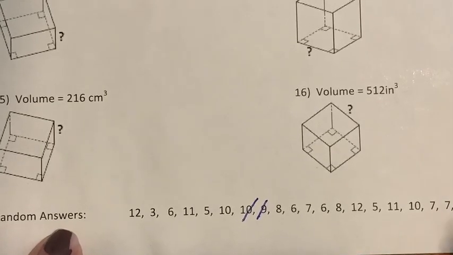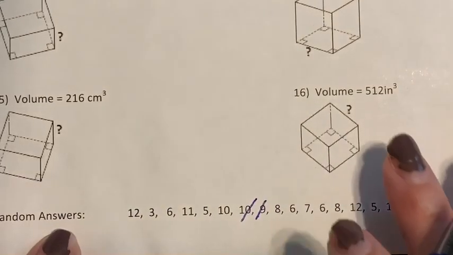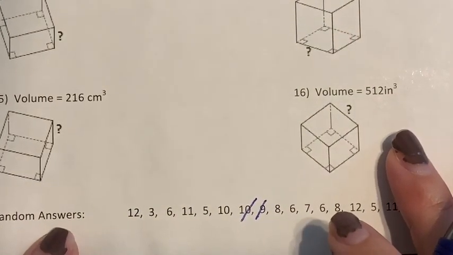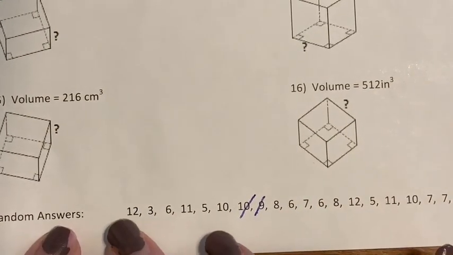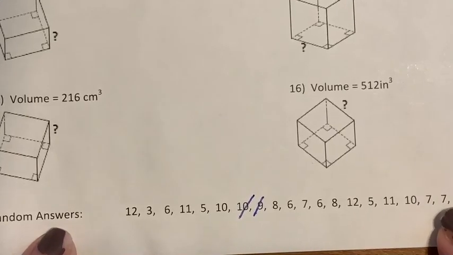So at this time, you should try these 16 problems for practice. And you'll know that you get them correct because every single answer choice will be crossed off once.